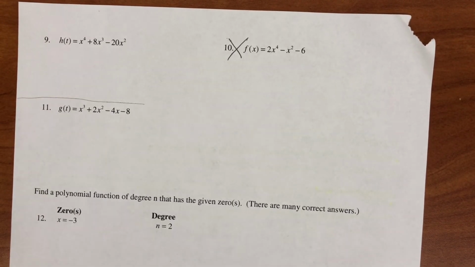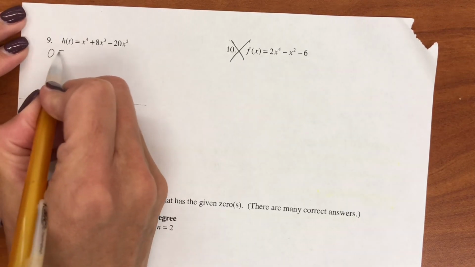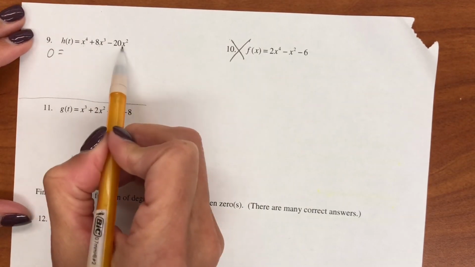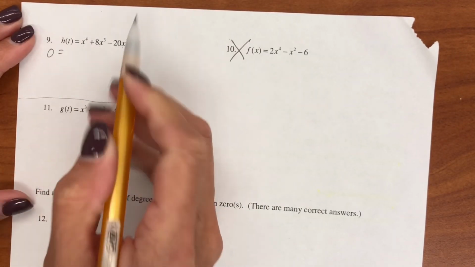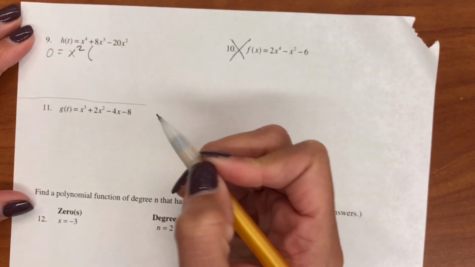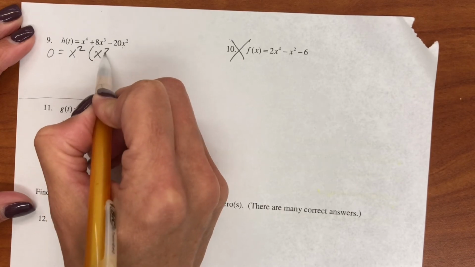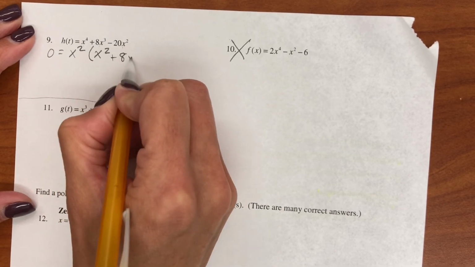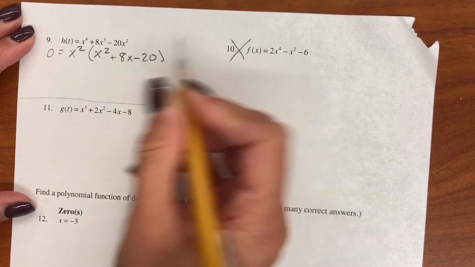Well, first you have to set it equal to 0. And then you can recognize that your GCF is x squared. So you take out an x squared for your GCF. And then you would have x squared plus 8x minus 20 left over there.